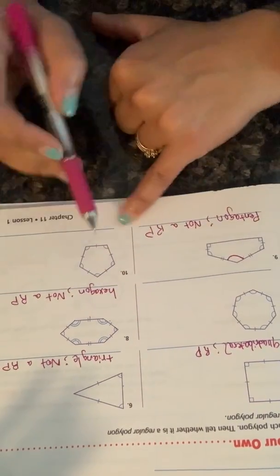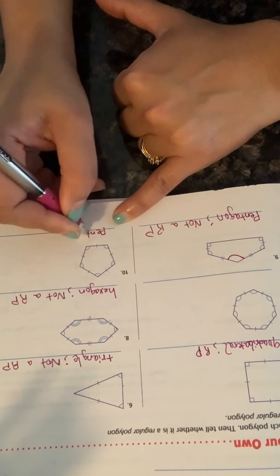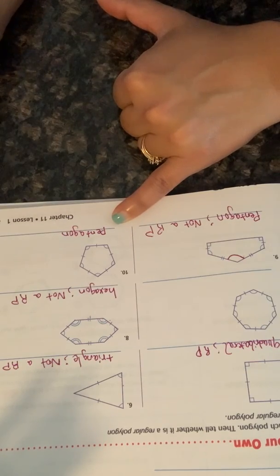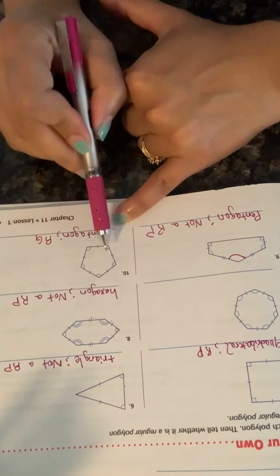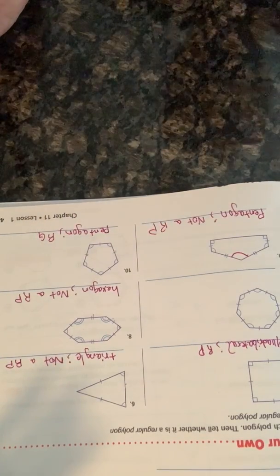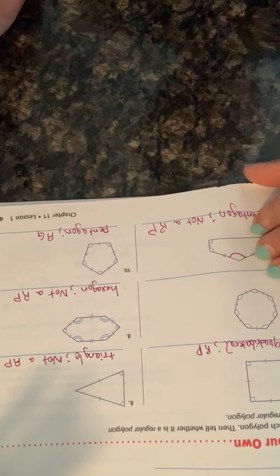Okay? And then this one last here, we have a pentagon. Right there, 5 sides. Pentagon means 5 sides. And it is a regular polygon. Again, same sides, same angles. Congruent.